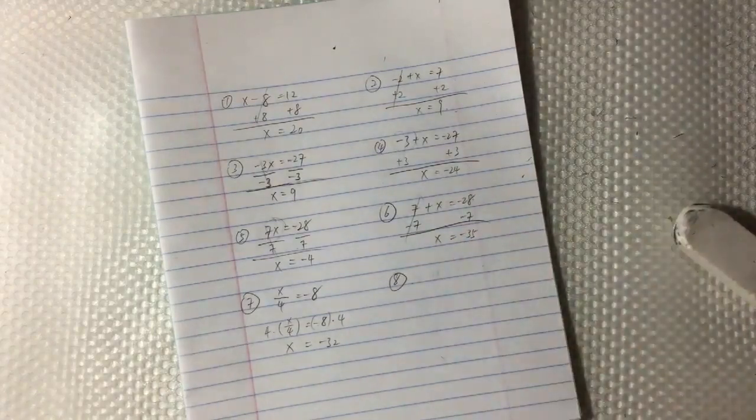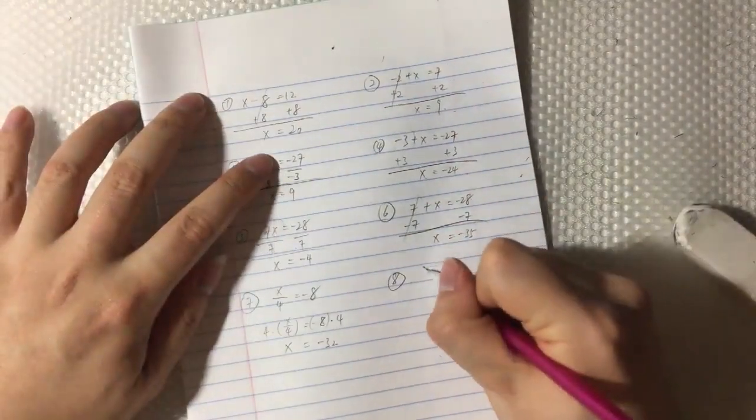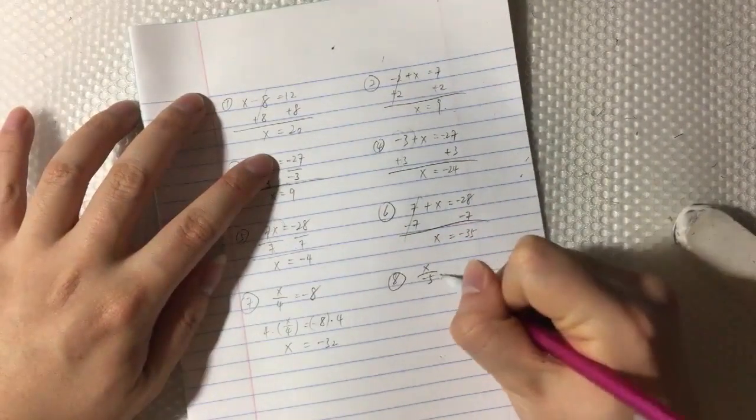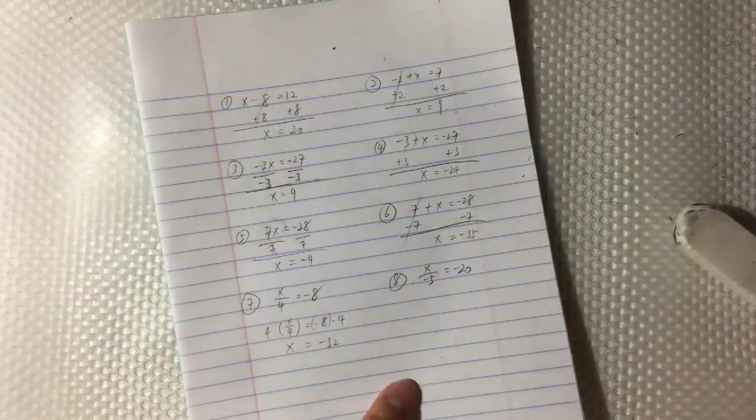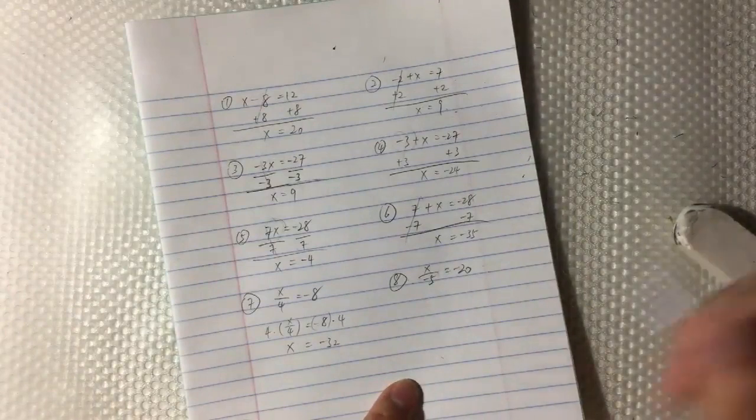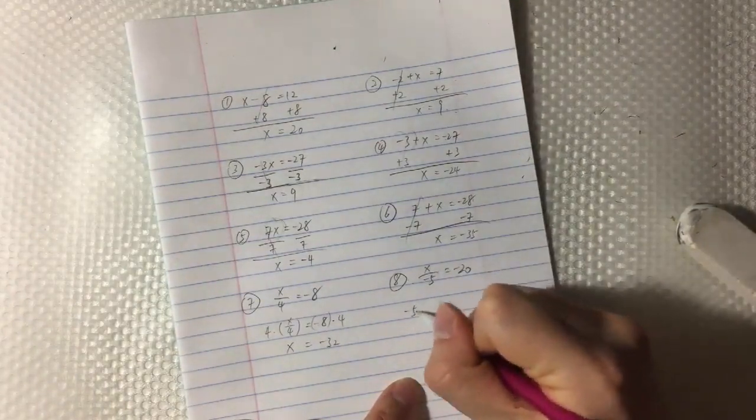Number 8. x over negative 5 equals negative 20. And similarly, to get x by itself, I multiply both sides by negative 5.